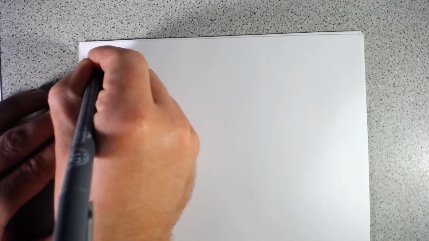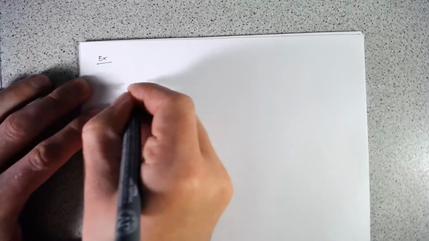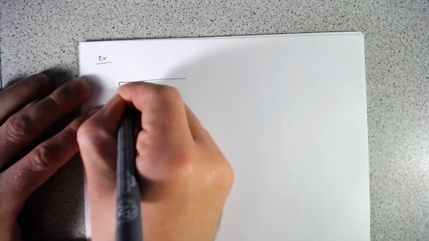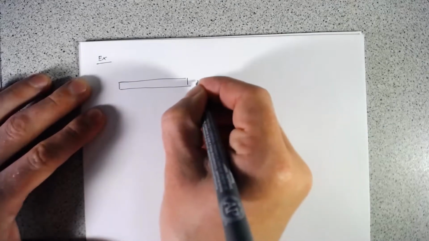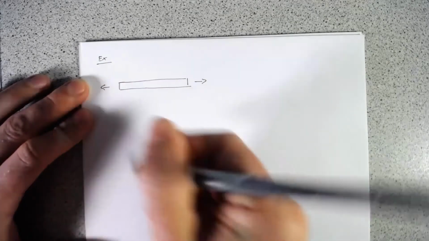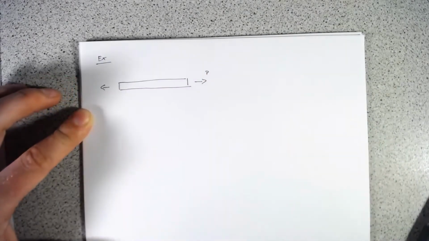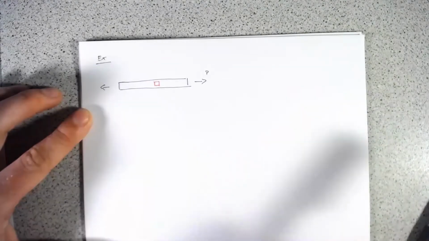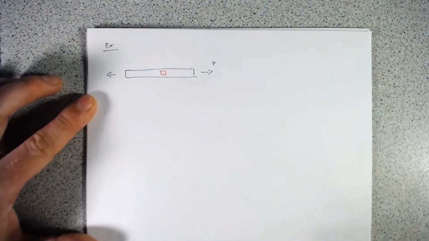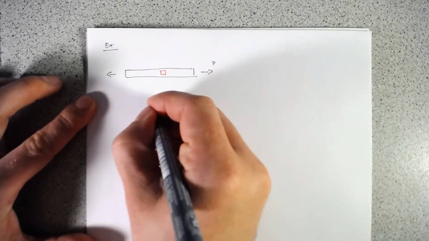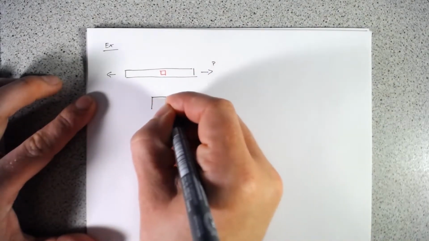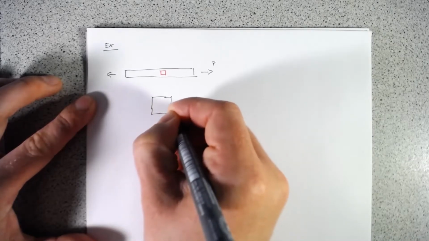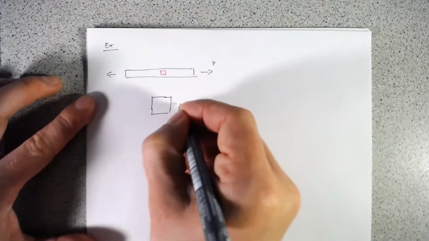Let's have this example where we have just a bar, and we're pulling this bar with a force P, and we have some little stress block here in the middle. So if we draw that stress block, it has a boring stress state.